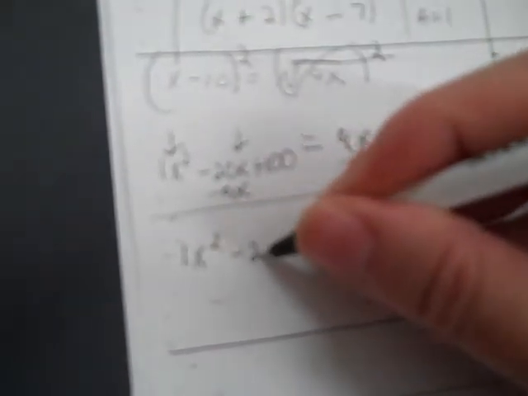So I have 1x squared minus 20x plus 100. Okay, so again, I have to use factoring because I ended up with an x to the second and an x, so we need to have one side clear. So it gives me 1x squared minus 29x plus 100 equals 0.